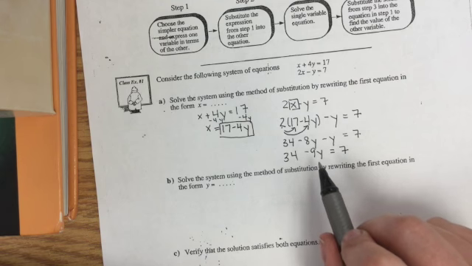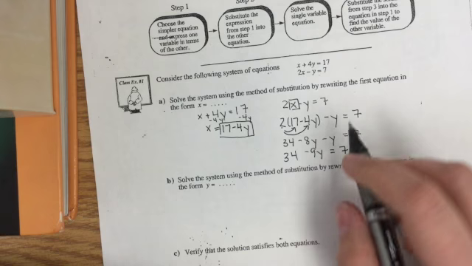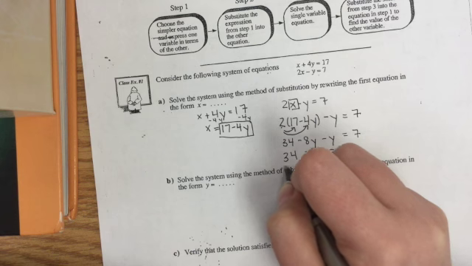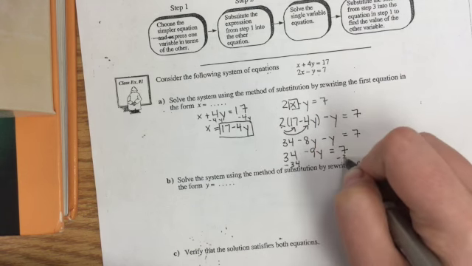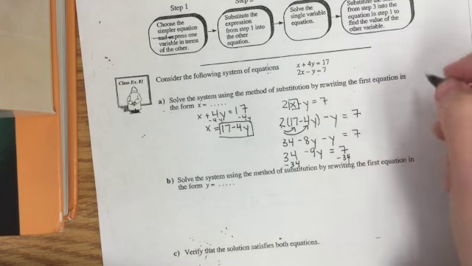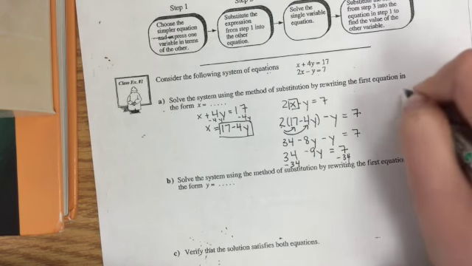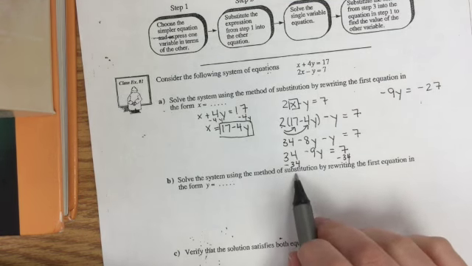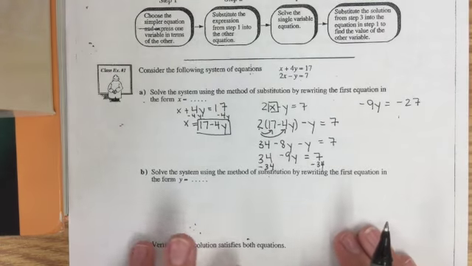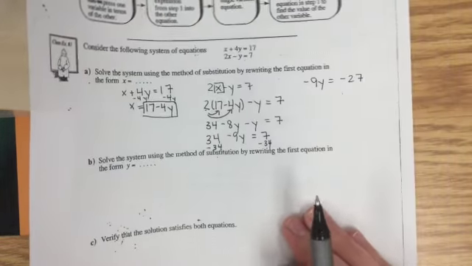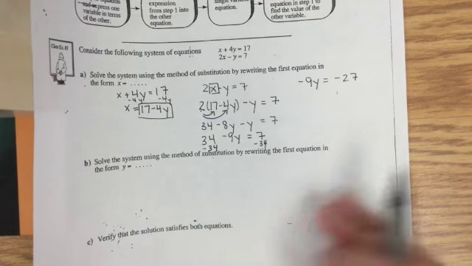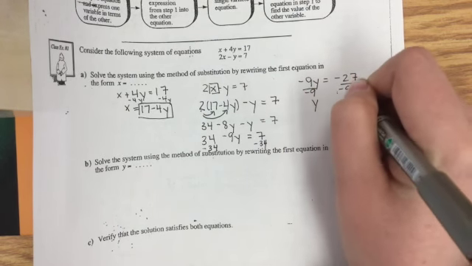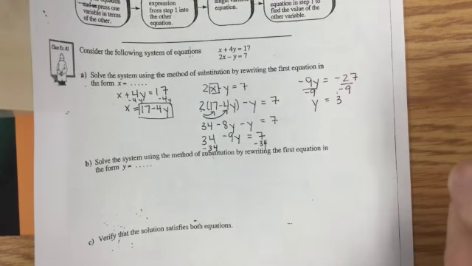I'm trying to solve for y, so I want y on one side, numbers on the other. I'm going to take away 34 on each side. 7 minus 34, that would be negative 27. That's equal to my negative 9y, because 34 minus 34 goes to 0. And so now I have negative 9y equals negative 27. I want to solve for y. Dividing by negative 9 will show me that y equals 3.